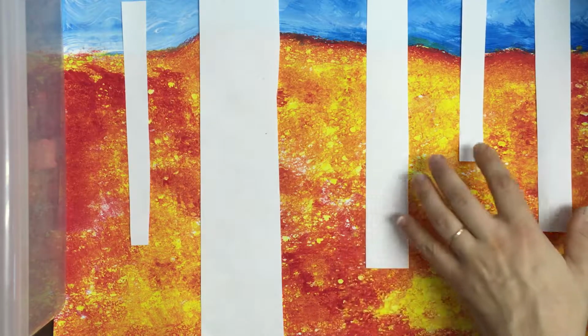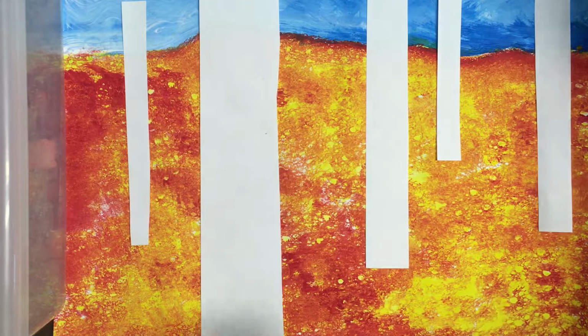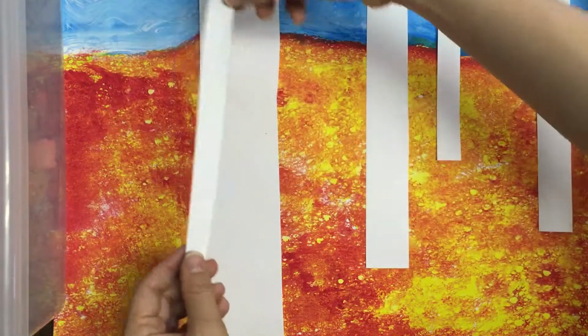And instead of putting him right in the middle of these two trees, I'm going to move him a little closer to one to make it look more natural, because trees aren't regularly spaced out. They're very random in their spacing in nature.